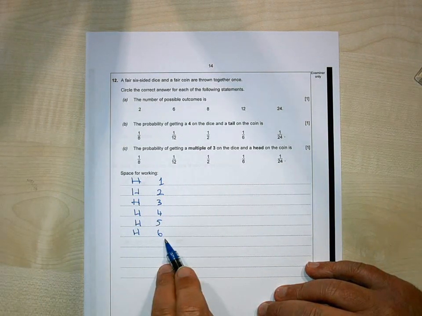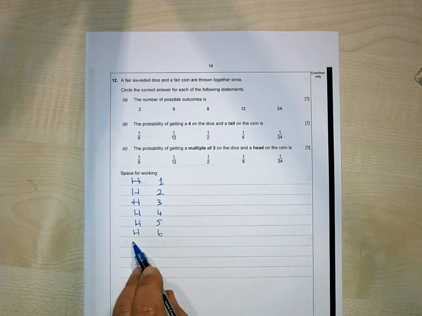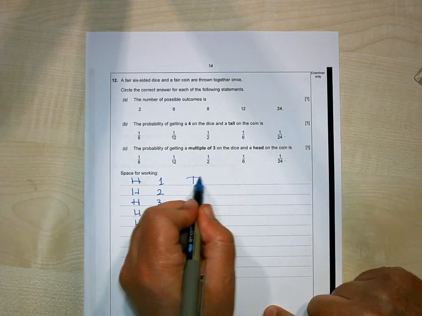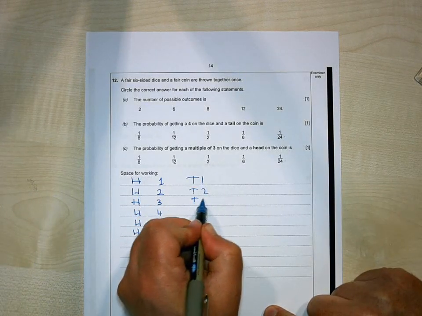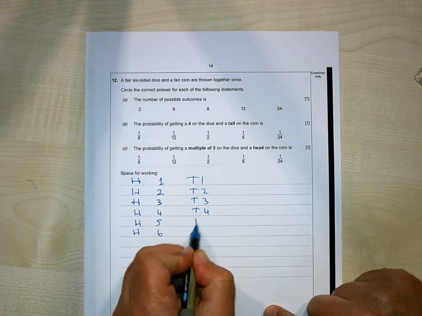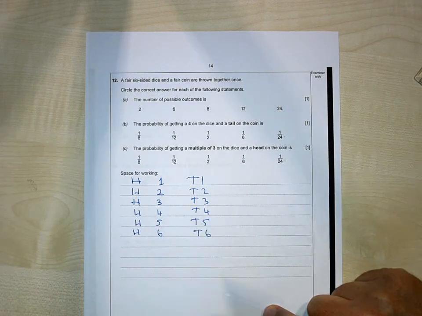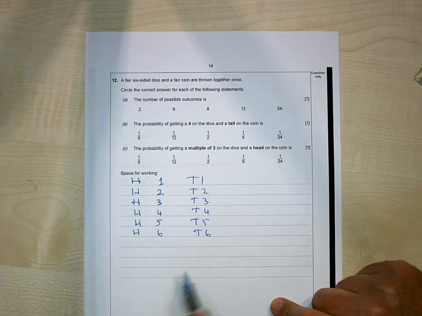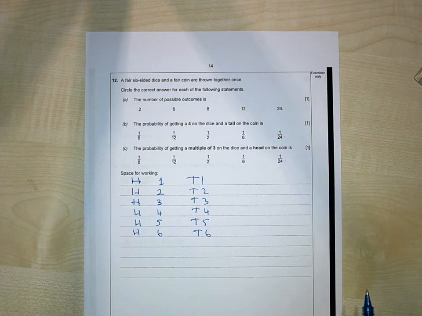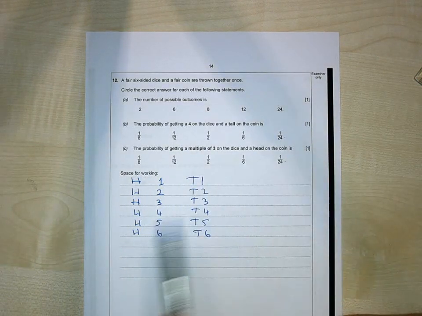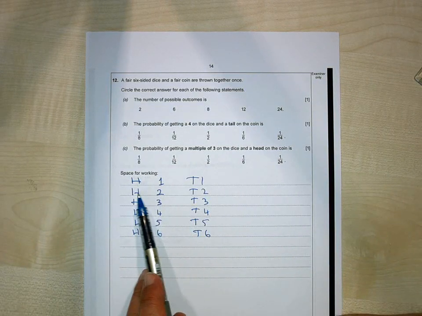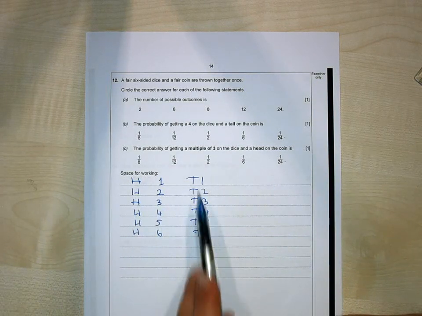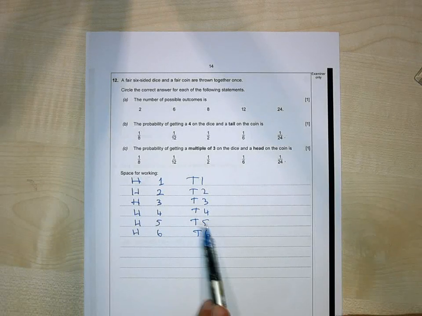Okay, I've exhausted the dice. What can I change on the coin? Could be a tail and a 1. Tail 2, tail 3, tail 4, tail 5, tail 6. There's nothing else that could happen. So the number of possible outcomes is 1, 2, 3, 4, 5, 6, 7, 8, 9, 10, 11, 12.